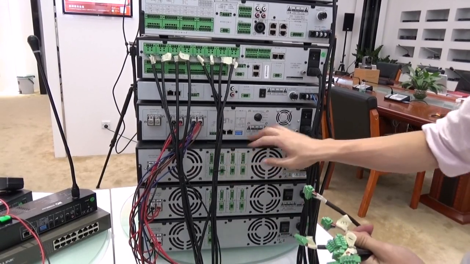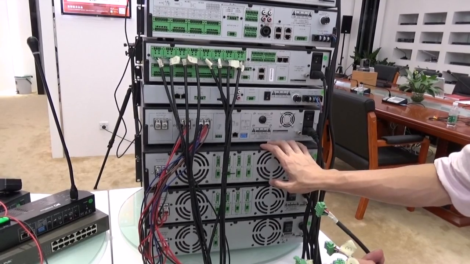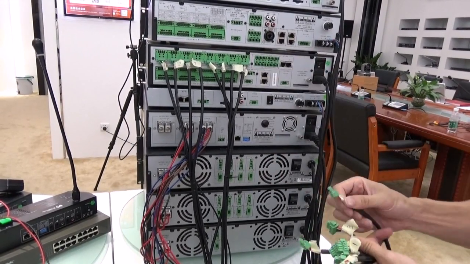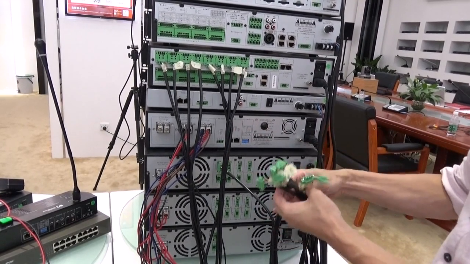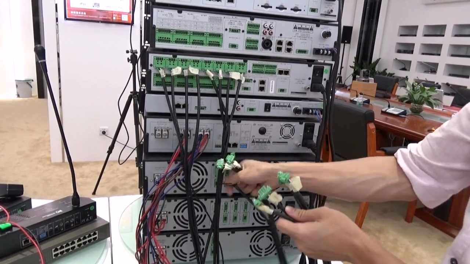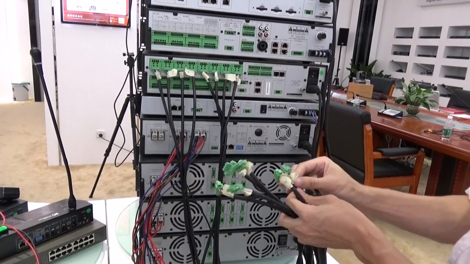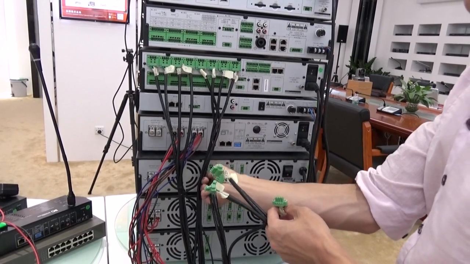As you can see, every amplifier has 4 channels, so 2 amplifiers totally have 8 channels. So the 8 channels should get the 8 signals from the guider. So signal 1 and signal 2. Because I made the number on it, I can select which signal to match with output.